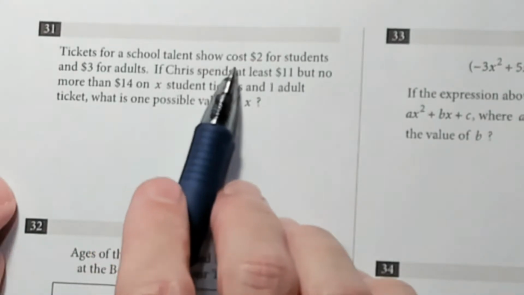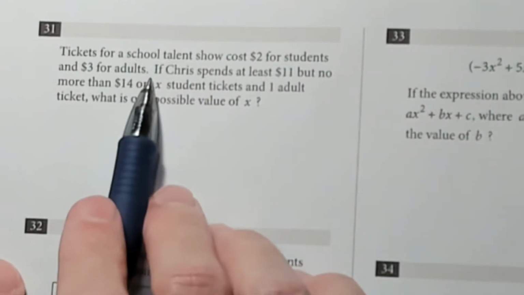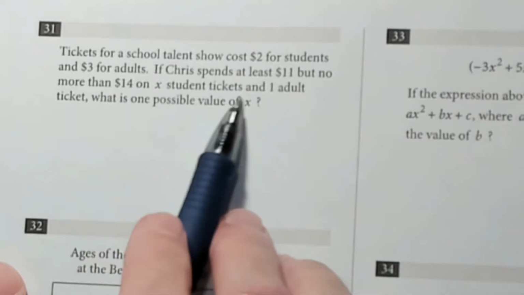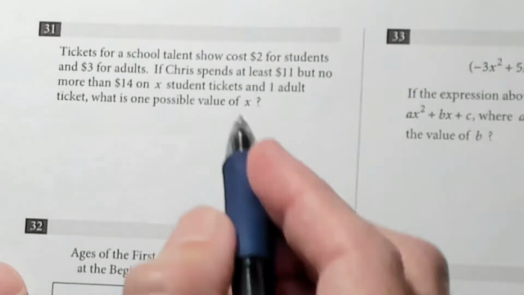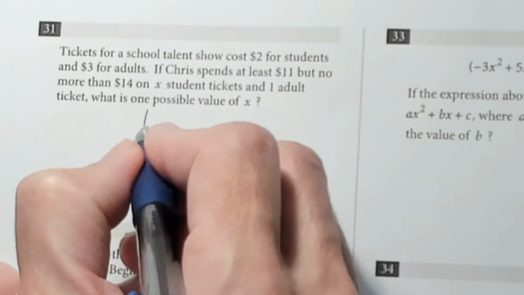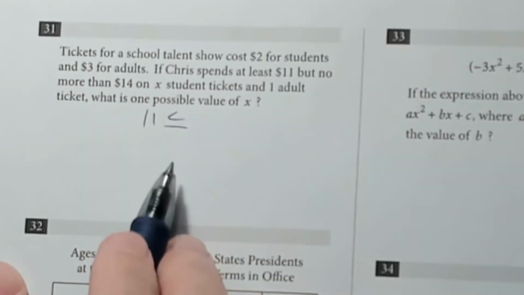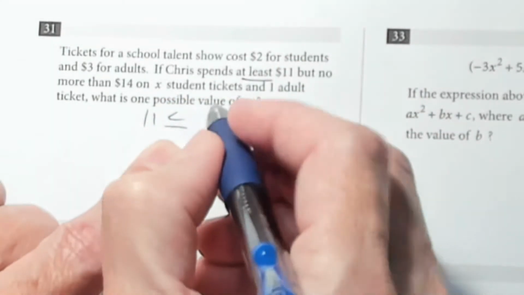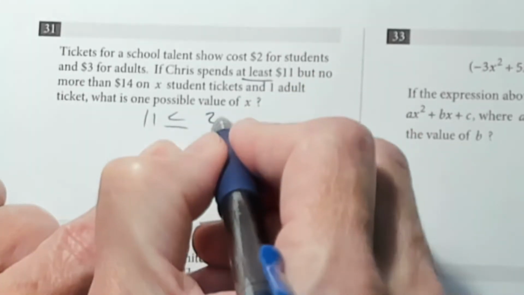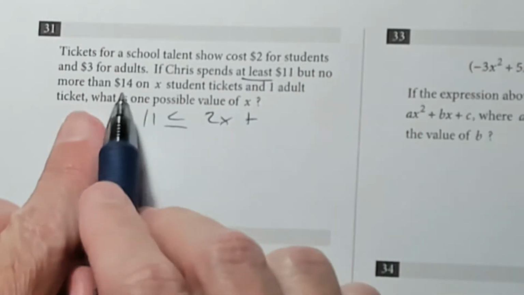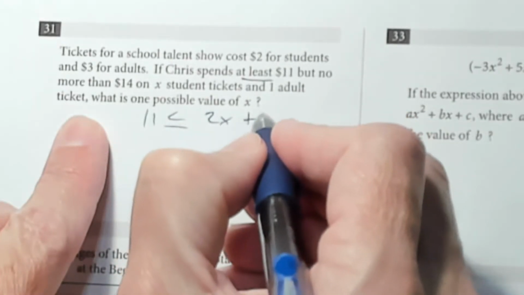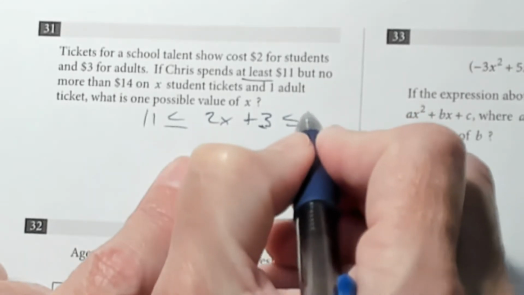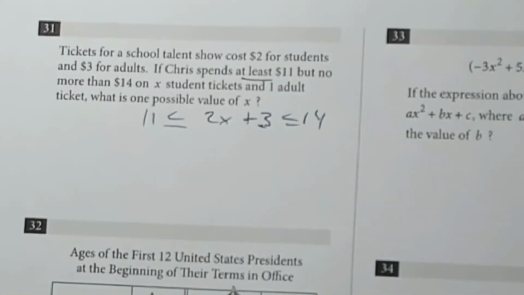So tickets for the school talent show is $2 for a student, $3 for adults. Chris spends at least 11, no more than 14. X students and 1 adult. Okay, so we're going to make an equation then. It's at least 11, so that's less than or equal to, you got to put equal because it's at least, okay? Cost for a student is 2 times X plus the adult one, we already know it's $3, so just put a $3 in there. And that's going to be less than or equal to 14.